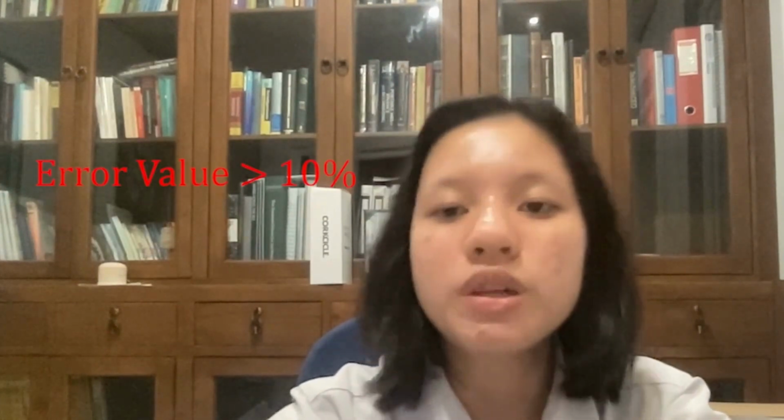Now the EV is the 8.61 that we have calculated from our experiment, and the AV is 9.81, which is the actual value of gravity. After inputting these values into the equation, we obtain a value of 12.2%. As we can see here, the percentage error exceeds 10%, which means the result could actually have been more accurate.